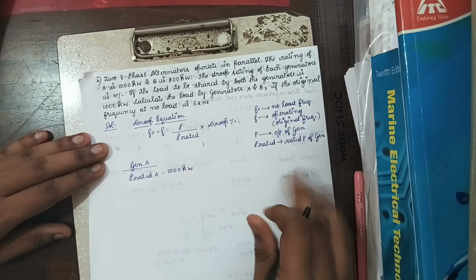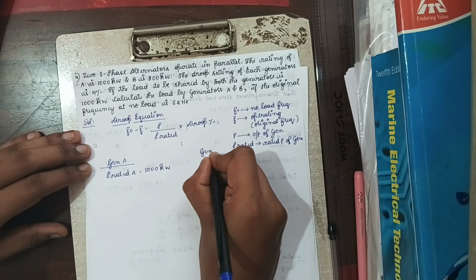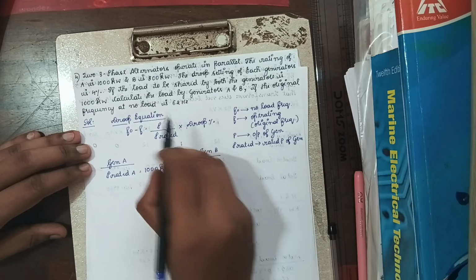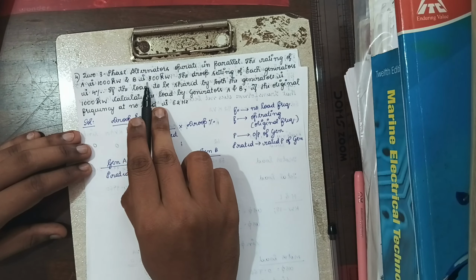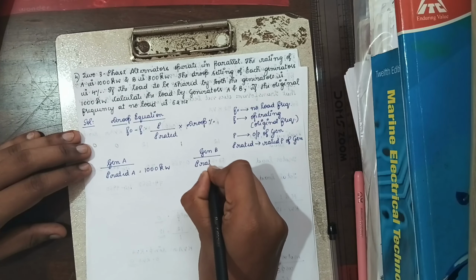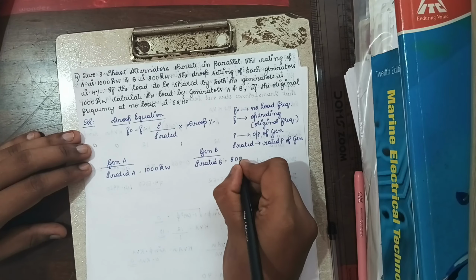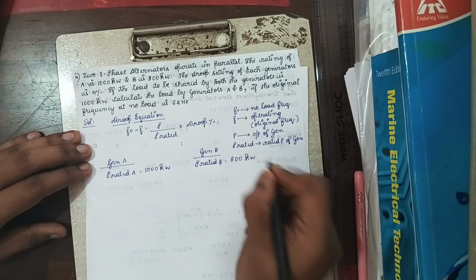Next one, generator B. The rated power of generator B is 800 kilowatt, P rated B is equal to 800 kilowatt. What is given in the question.